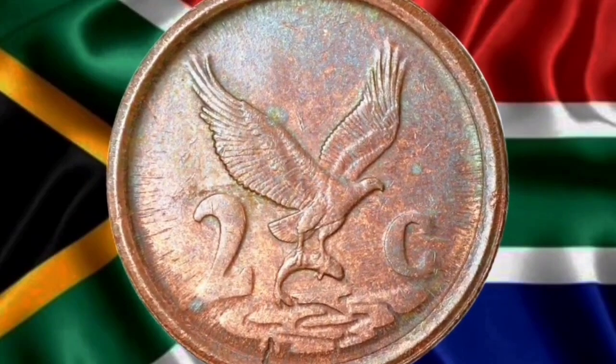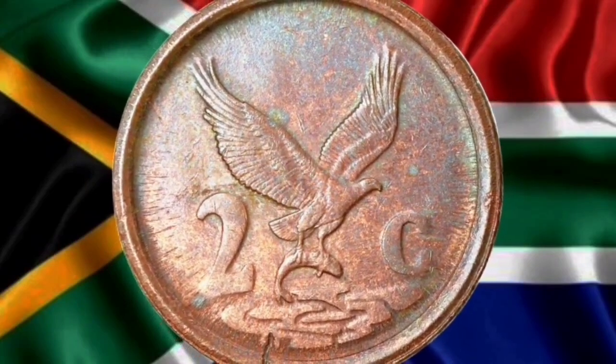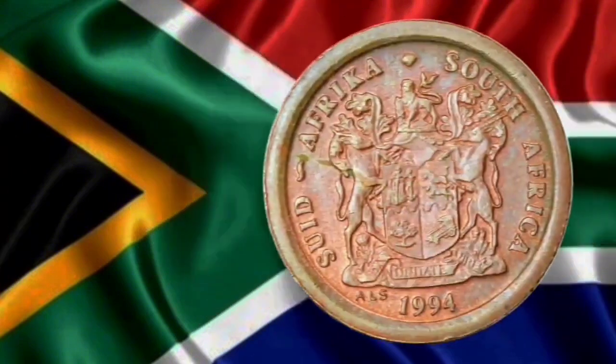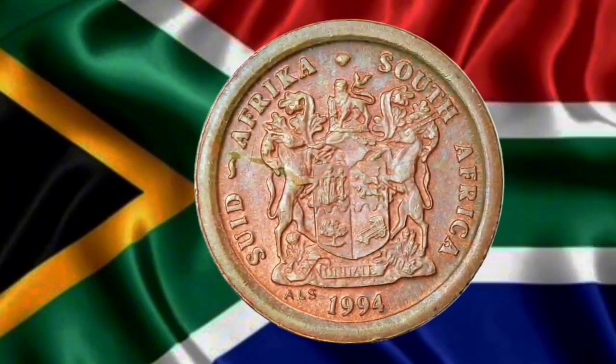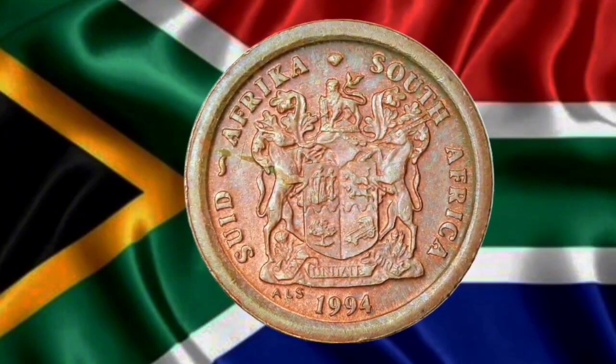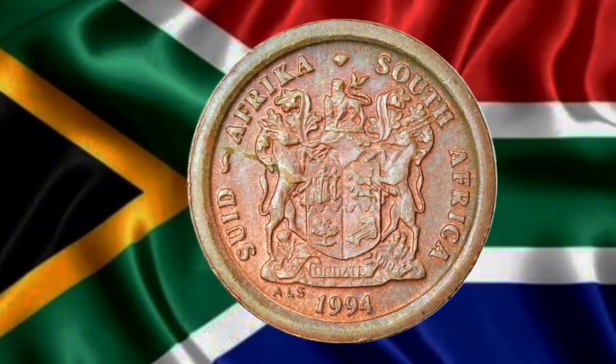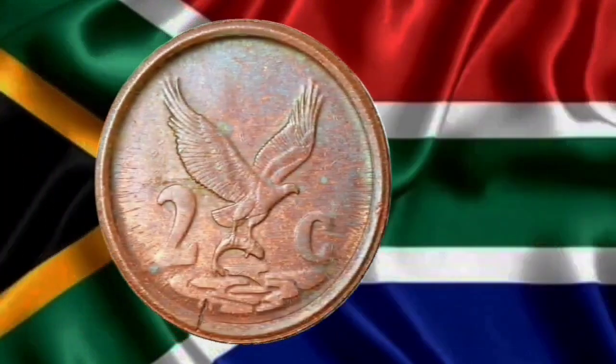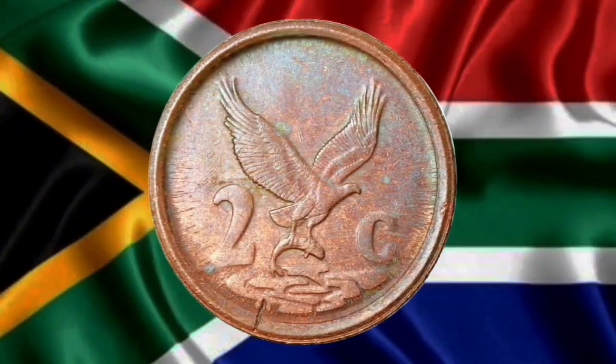This particular 1994 issue is significant because it was produced during the early post-apartheid era. Nelson Mandela had just been elected president, and the nation was undergoing a powerful transformation. As such, coins minted in this year carry symbolic importance for many South Africans and collectors worldwide.